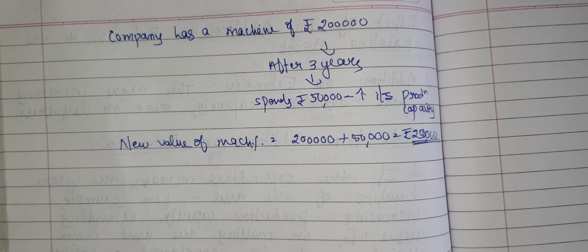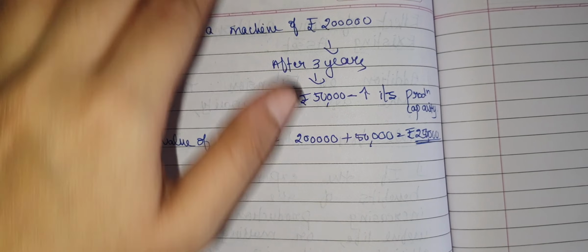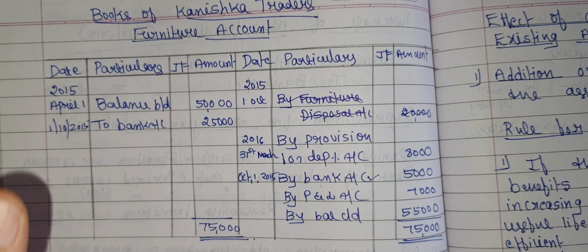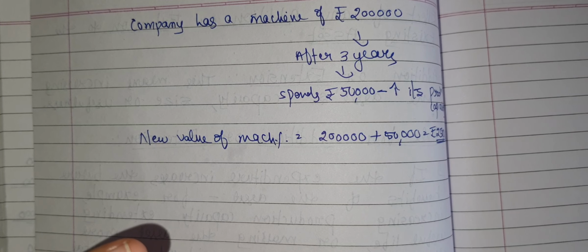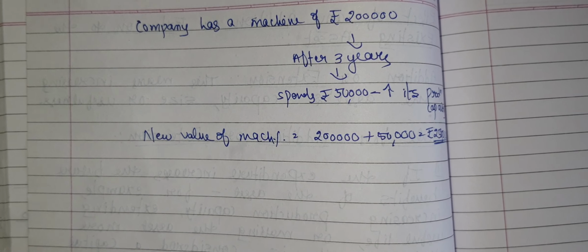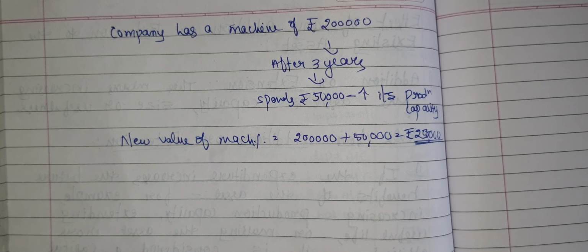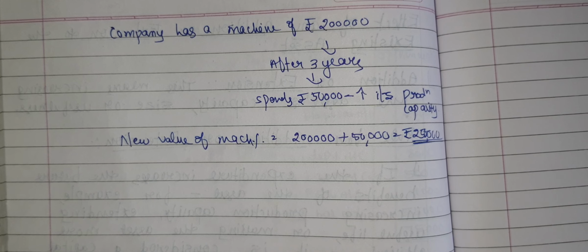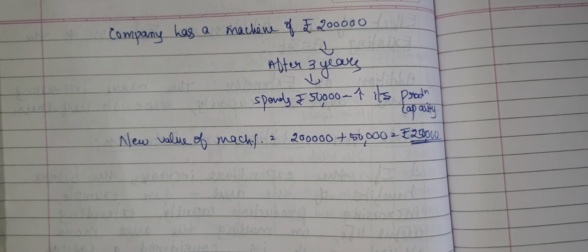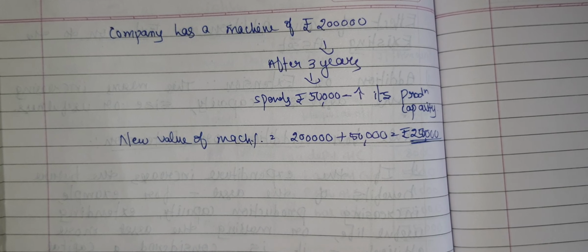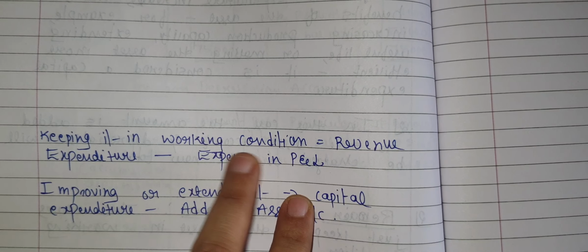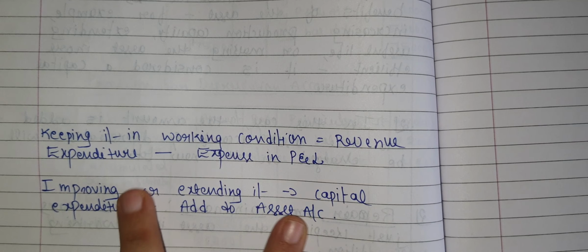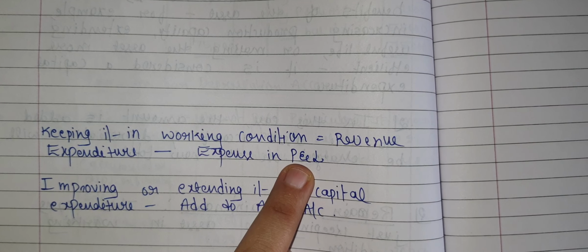It does not increase the future benefits, right? Here repairs and maintenance means just keeping the asset in working condition. It does not increase the future benefits. In that case, it is treated as a revenue expenditure and is debited to profit and loss account. Clear? I hope this is clear to you all. Now you have to remember: keeping it in working condition means revenue expenditure, and expense it in profit and loss account.